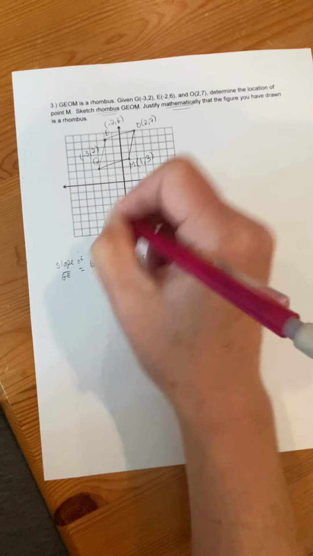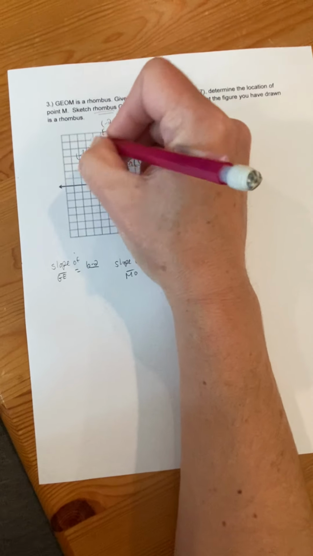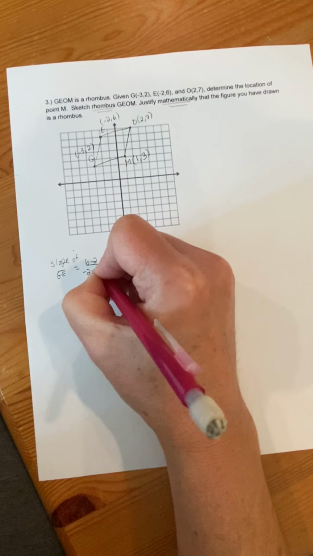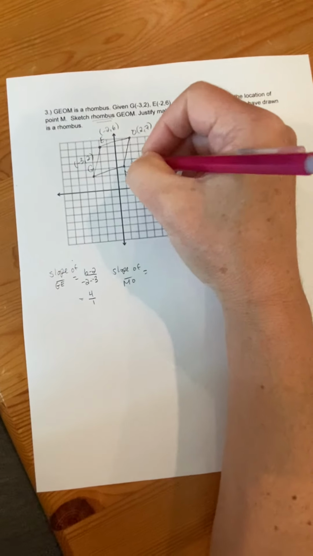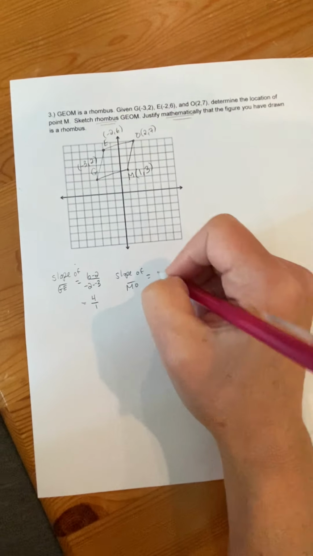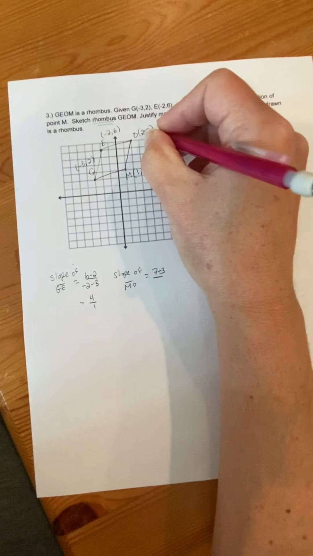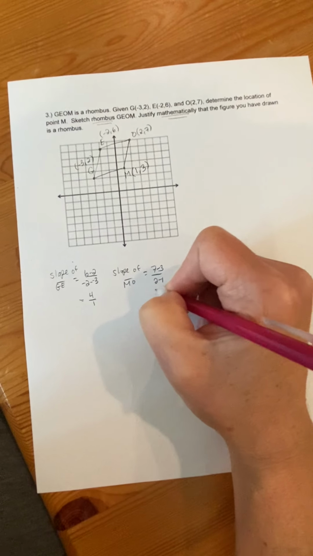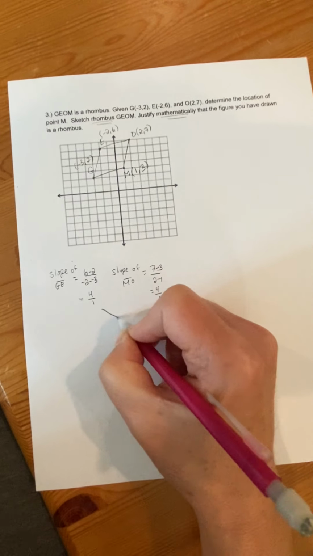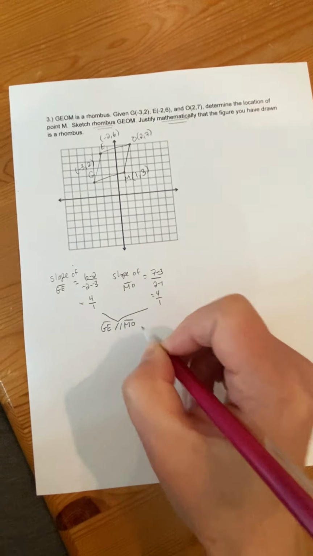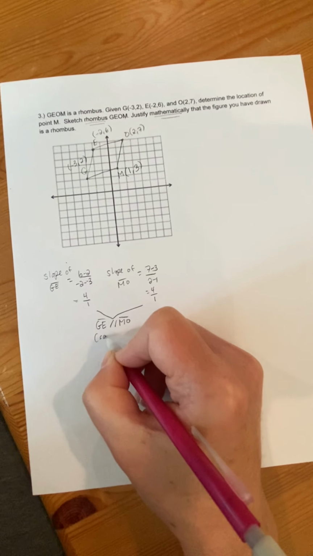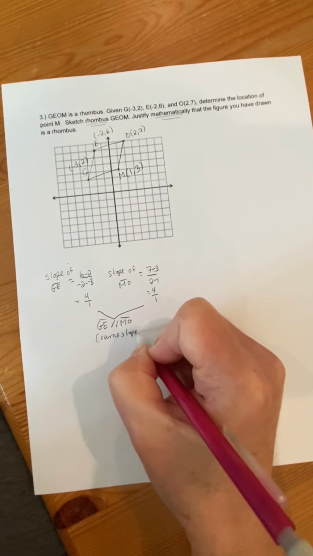So 6 minus 2 right here, and then I go negative 2 minus negative 3. So that gives me 4 over 1. And then slope of MO, I've got change in y, 7 minus 3, change in x, 2 minus 1. So that's 4 over 1. So yep, GE and MO are parallel, right? These are parallel segments because they have the same slopes.